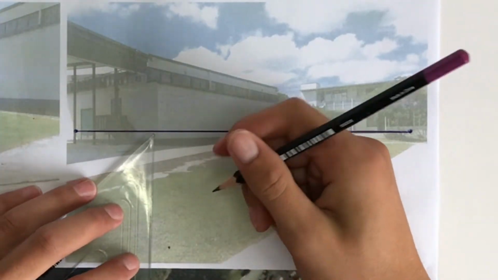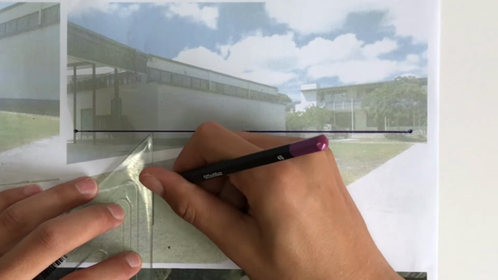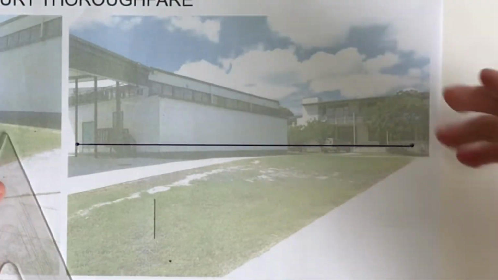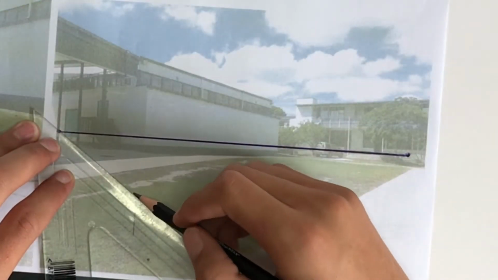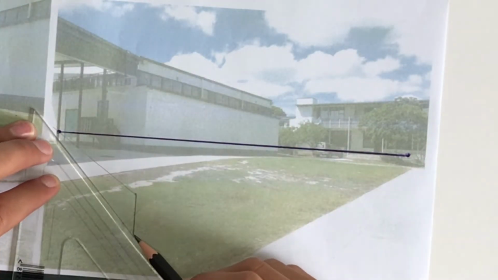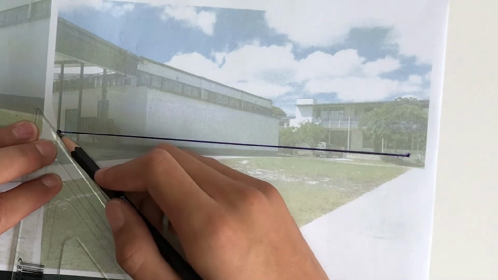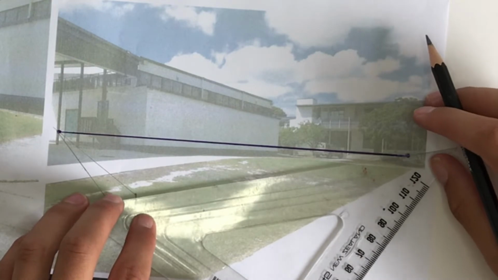Now, to draw in our structure, I'll start off with a vertical line. This will give us a corner to our image. Now, to add 3D form, we can first start off by drawing from the top of the vertical line to the left vanishing point, and from the bottom of the vertical line to the left vanishing point. We'll repeat the same to the right vanishing point.